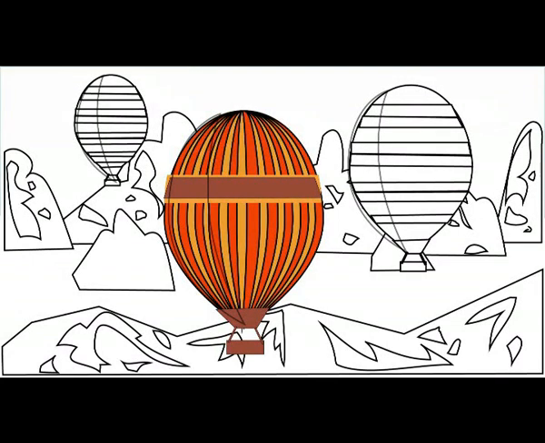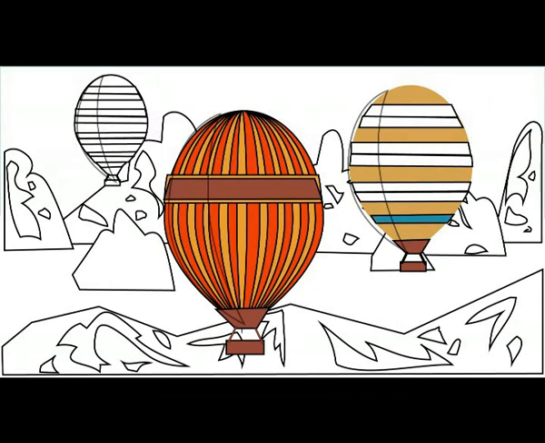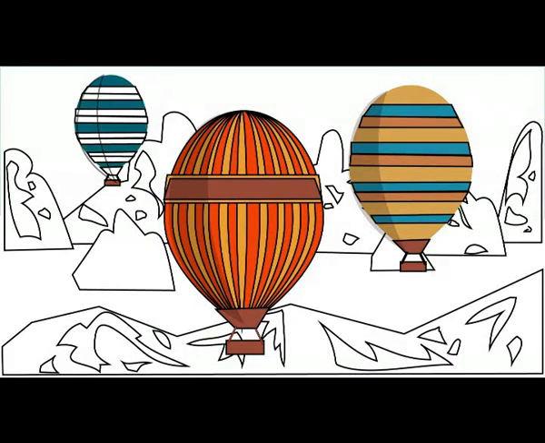There we go, we have one balloon. Let's start with another. Use another color. Very easy, right? And very nice. There we go, we have two balloons. Let's start with another balloon. It's a beautiful stripe, right?